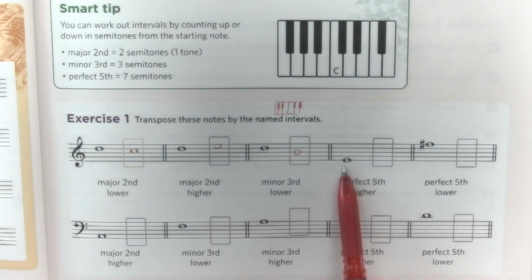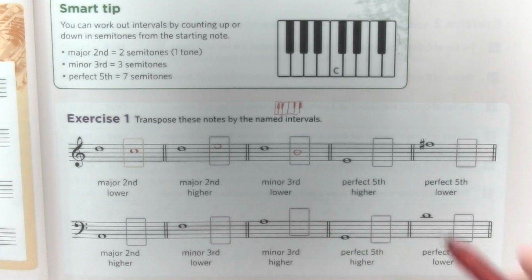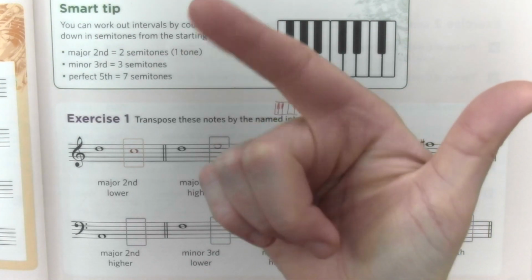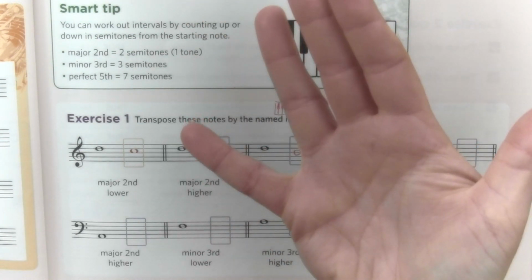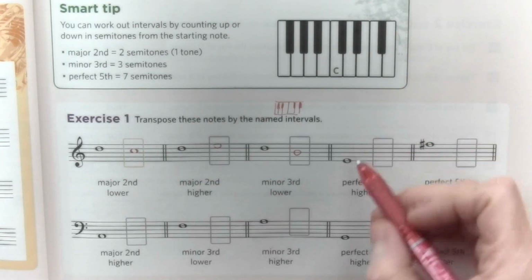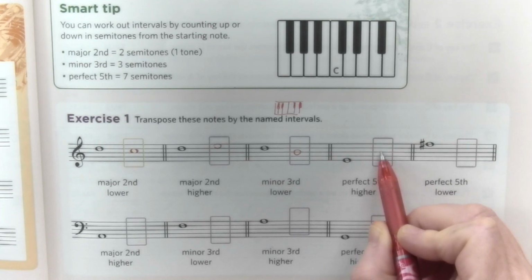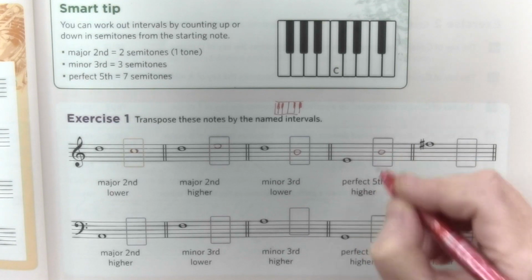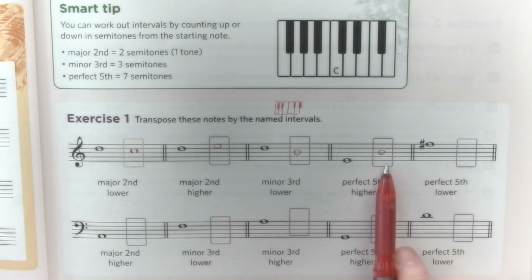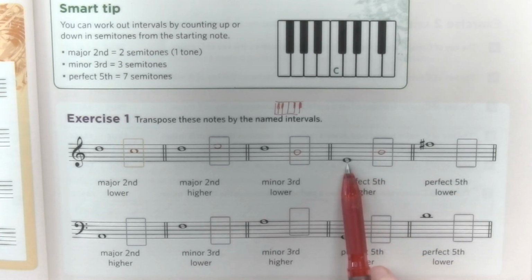A perfect fifth from mi would be 5 notes above. So let's count. Mi, fa, sol, la, si. So B. You can also do it with your pen. 1, 2, 3, 4 and 5. This is the way of doing it. Now, which kind of B? Would it be B flat? Would it be B sharp? We don't know it yet, but I'll tell you.